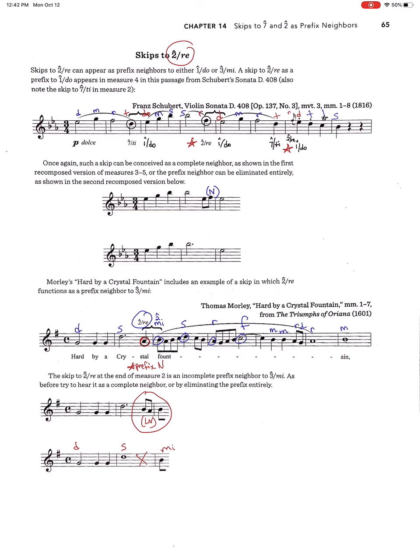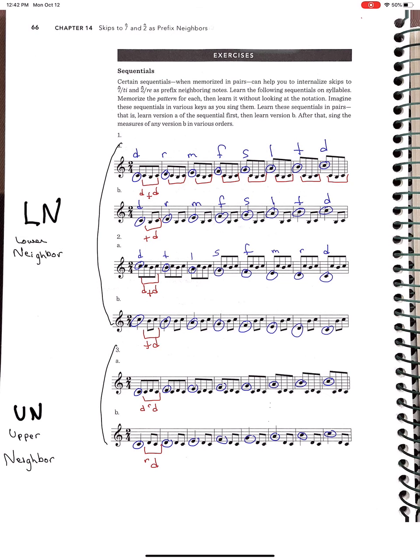1601, that's a long time ago. That'll be 400 years in just a little while from now.